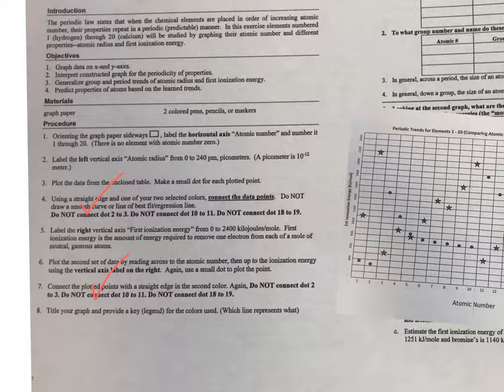Make sure you're getting that element project done. That's due Monday, right? Yep. All right.